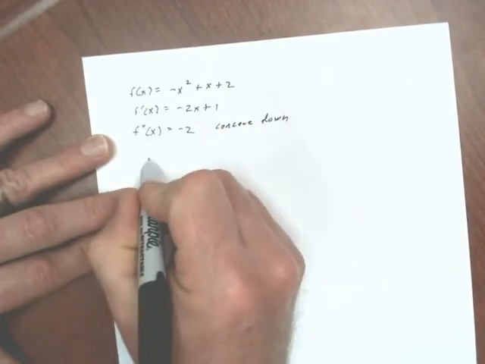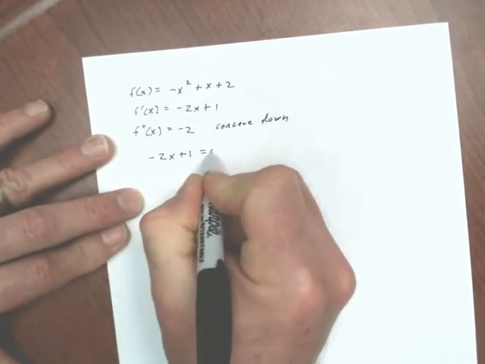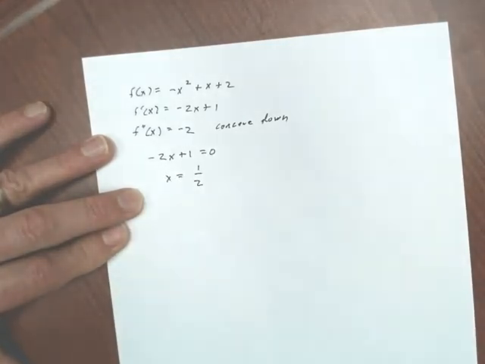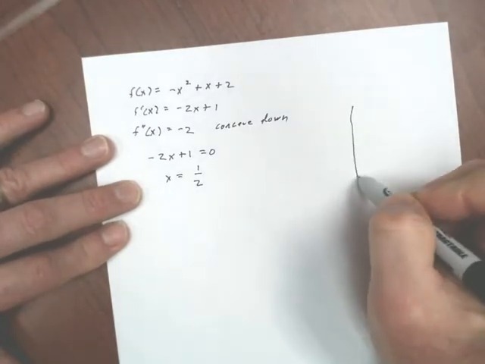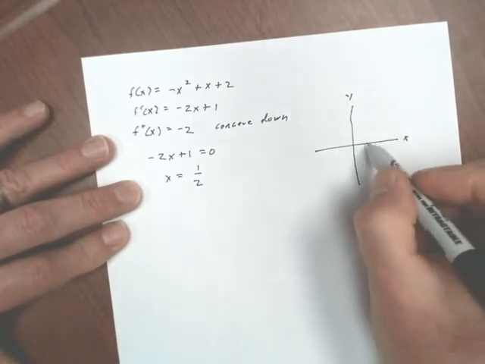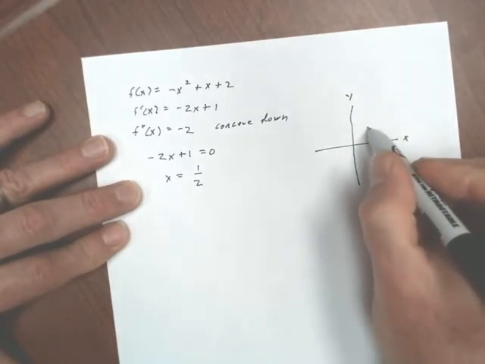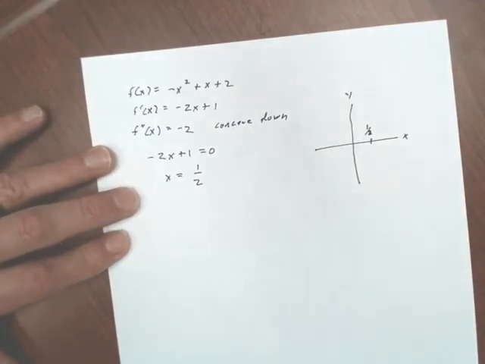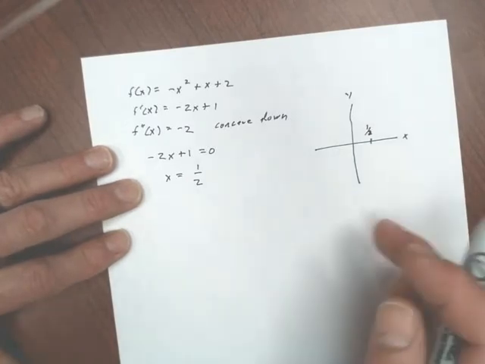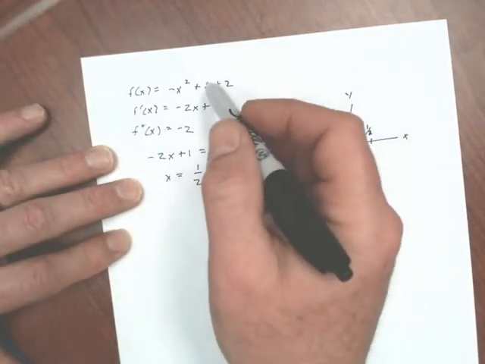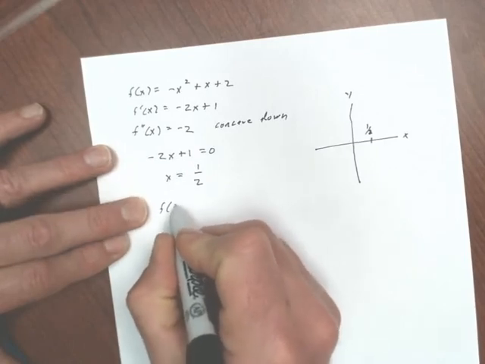We find the maximum by setting the slope equal to 0. -2x plus 1 equals 0. This means that x equals 1/2. Okay, so breaking out our Cartesian coordinate system, we get x, y, x equal to 1/2. That is the x coordinate of our maximum, because this is again concave down, so it's going to have a maximum. Find the y coordinate by plugging this back into the original function.